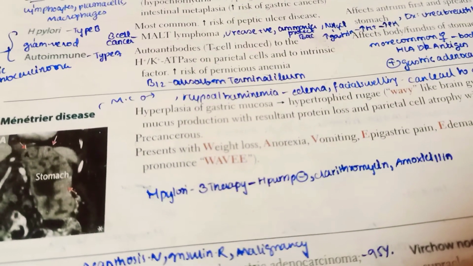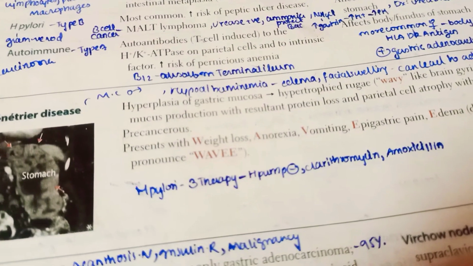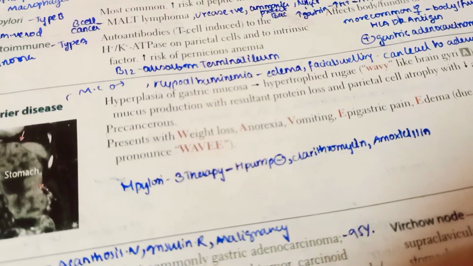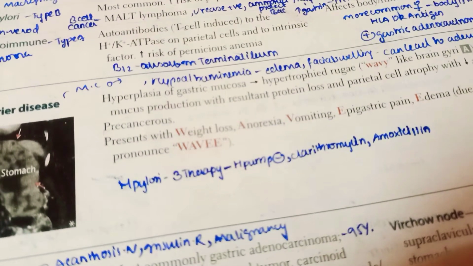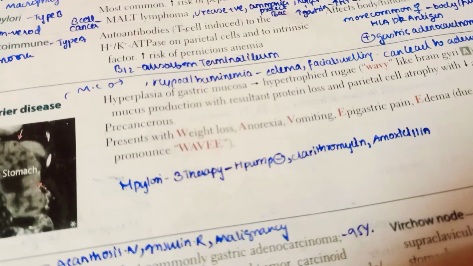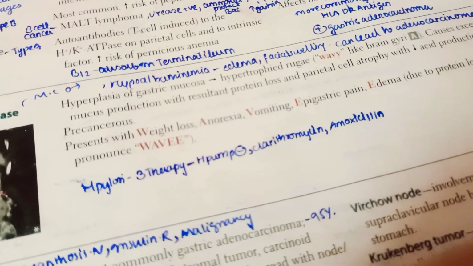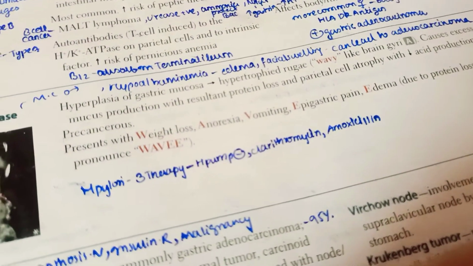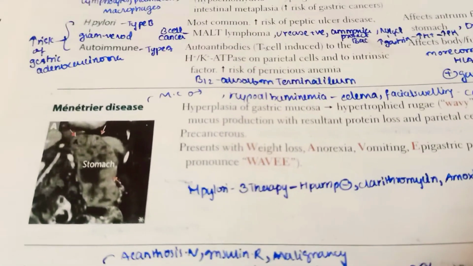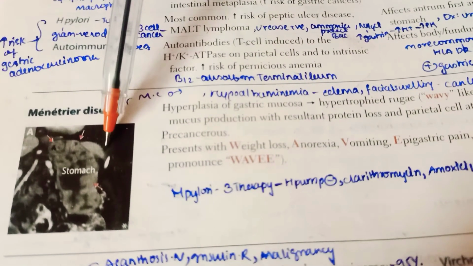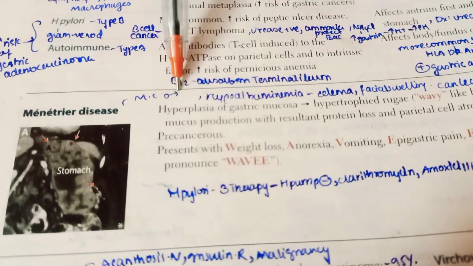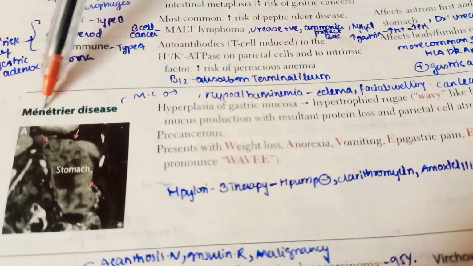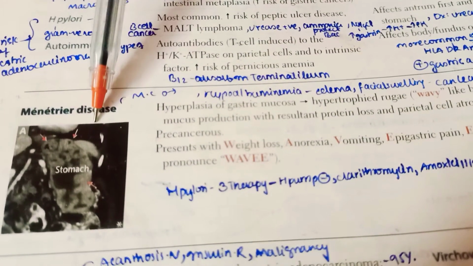This is precancerous. Patients have weight loss, anorexia, vomiting. Why vomiting? Because there is no acid. How to digest the food? You can't digest the food. This will lead to anorexia, weight loss, epigastric pain, edema. Why edema? Because all the proteins are lost. And you can remember this wave. So Ménétrier's disease will cause a wave of symptoms like that. You can remember it is most common in males. Ménétrier's means remember mucus: more mucus, no acid.